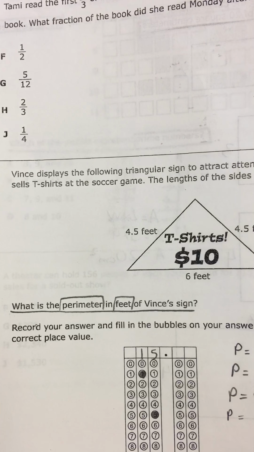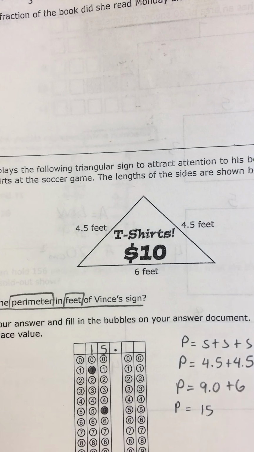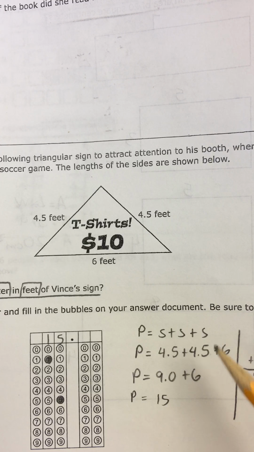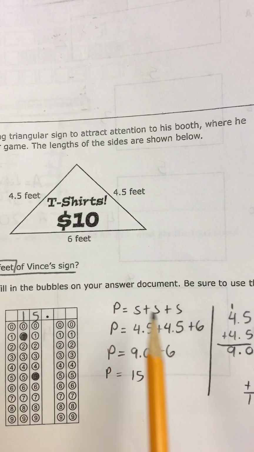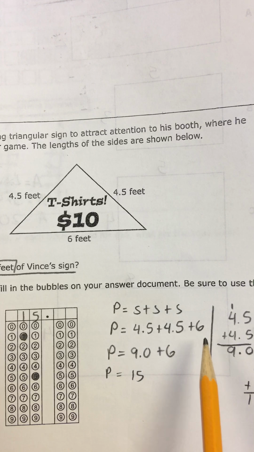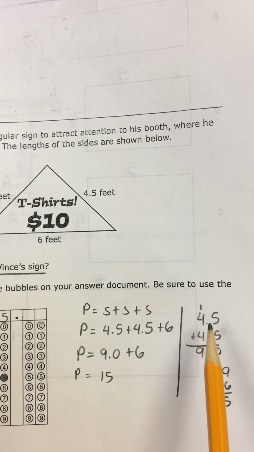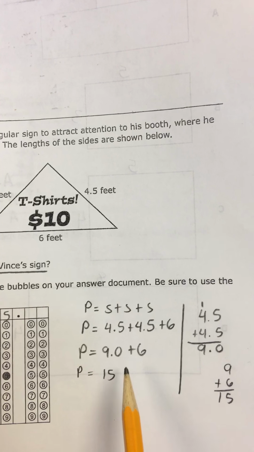For number 9, it says what is the perimeter in feet? So they gave us a triangle. So in order to find perimeter, I need to add up all the sides. So I do 4.5 plus 4.5 plus 6. I wrote down my formula first. Plug in my sides. 4.5 plus 4.5 is equal to 9. 9 plus 6 gives me 15.